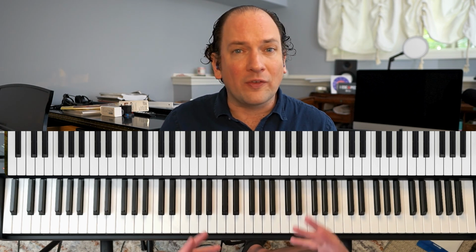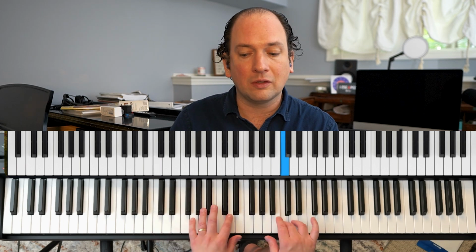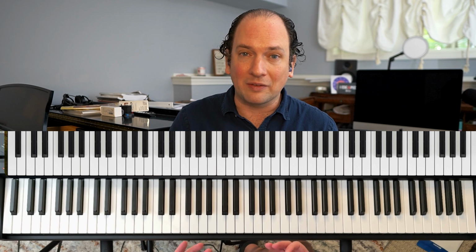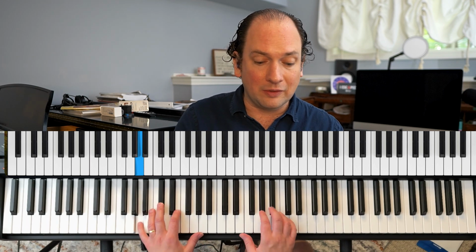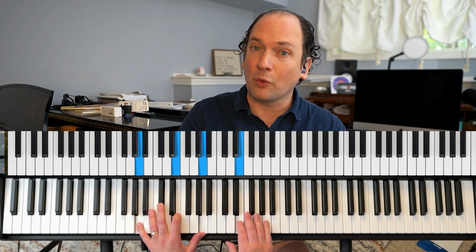So if we're using the same notes, why do they sound different? And the answer is what we call the tonal center, or the note that we consider home base. So if we're doing something in C major, then C sounds like our arrival point. But if we play something in A minor, A sounds like the home base.